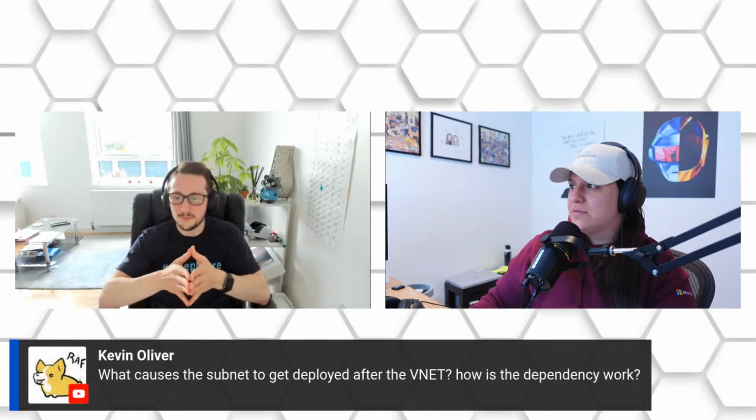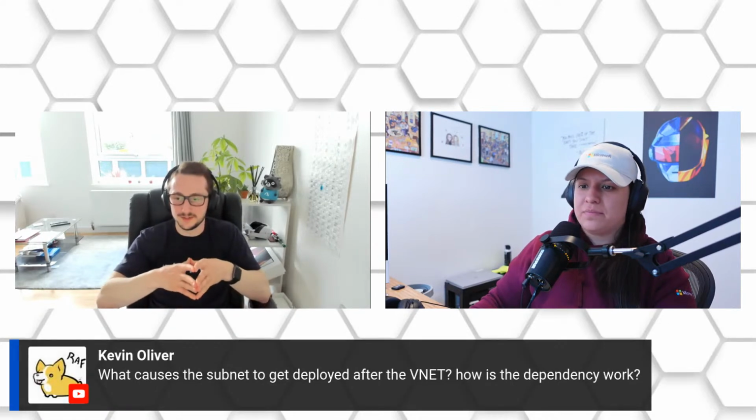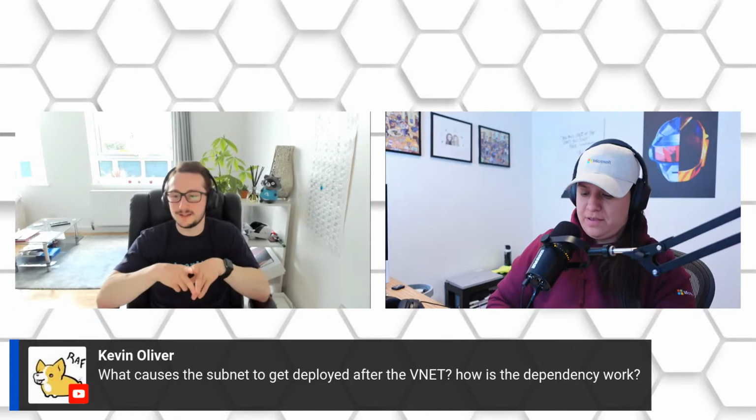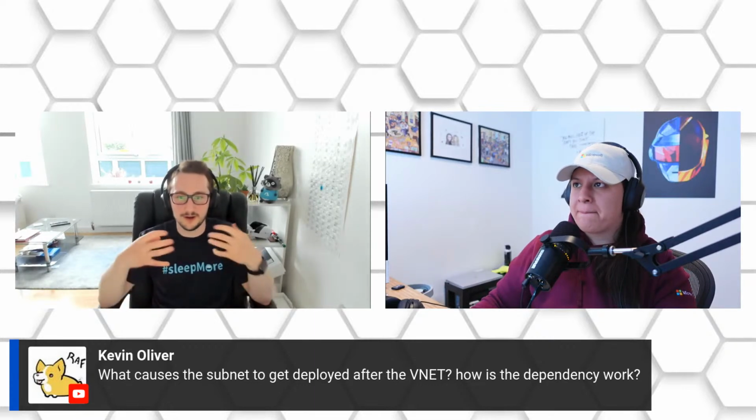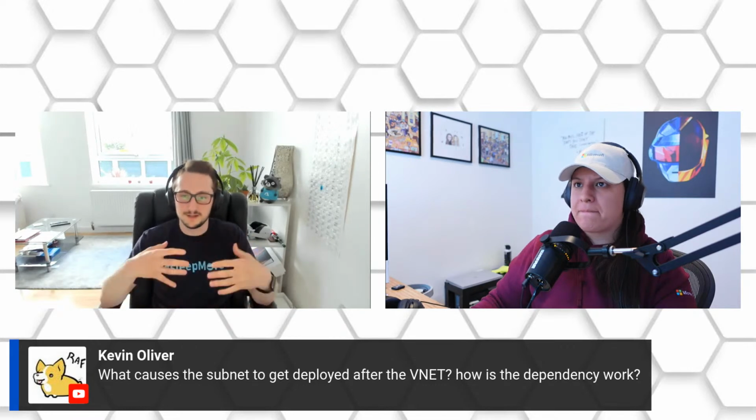And then here's this one here. Okay, what causes the subnet to get deployed after the VNet? How does the dependency work? So this is the magic of the cloud provider, right? The cloud provider consumes this template that you're sending into it. If the virtual network is not there prior to creating a subnet, it's going to figure that out.